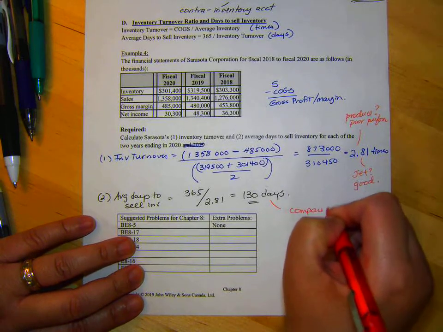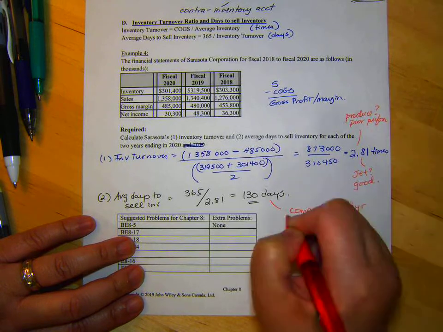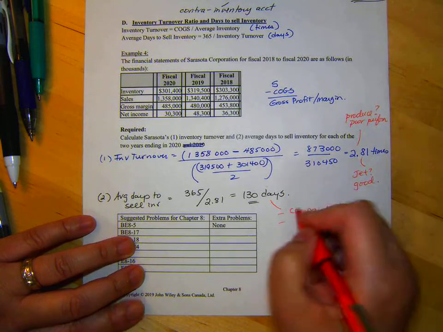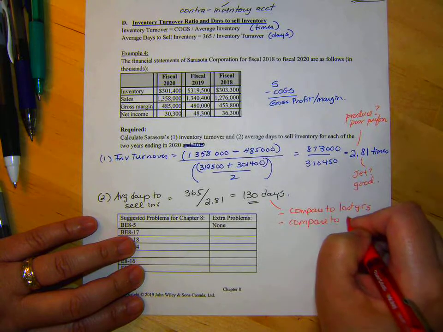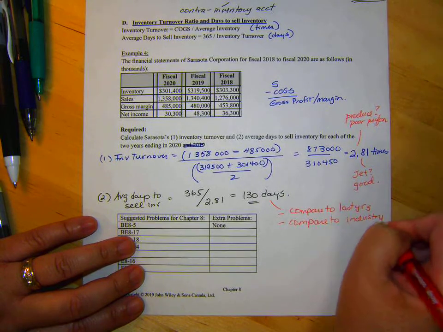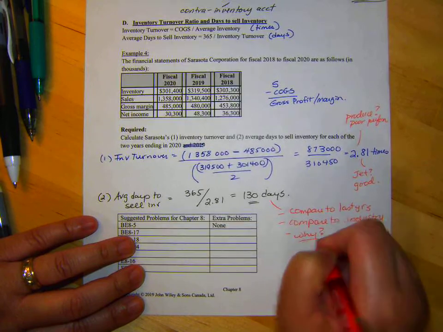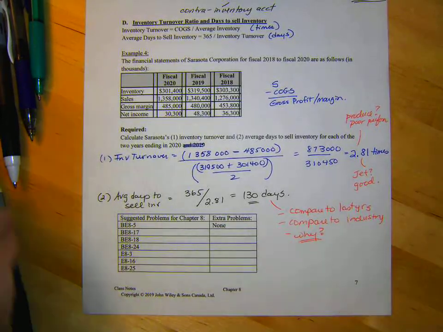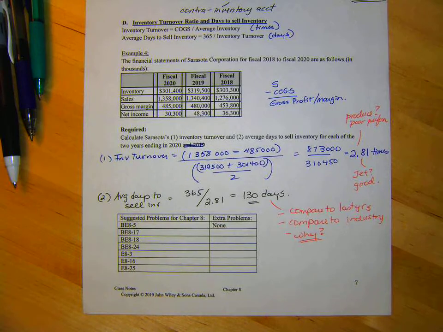So what do you compare to? Compare to last year's, compare to industry, and ask why you have an odd result. Okay? For example, you guys, what happens this year to your average days to sell inventory? Do you think it's getting longer or shorter? I guess it depends what it is. If it's toilet paper, it's like negative. You can't keep it on the shelves. But most things is probably a little longer.